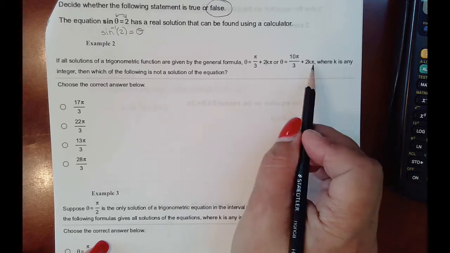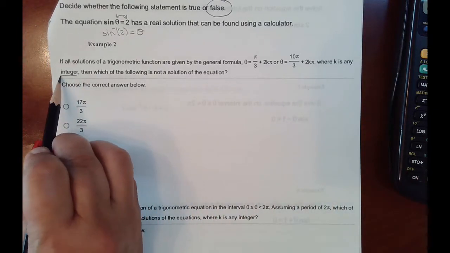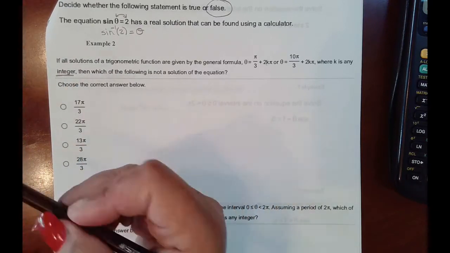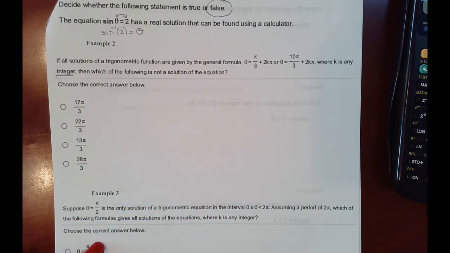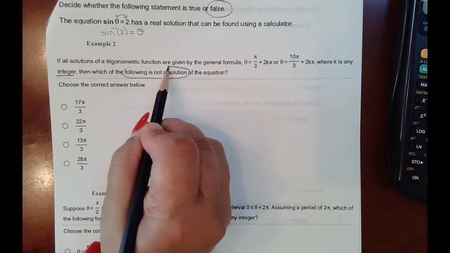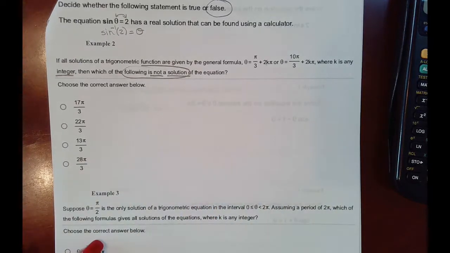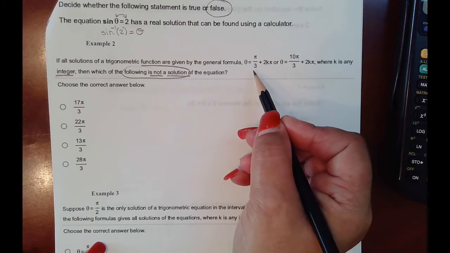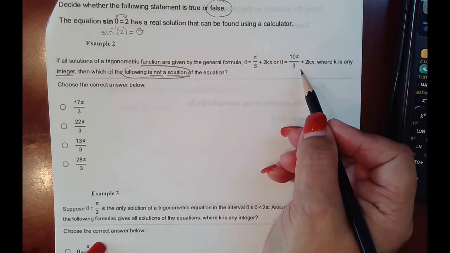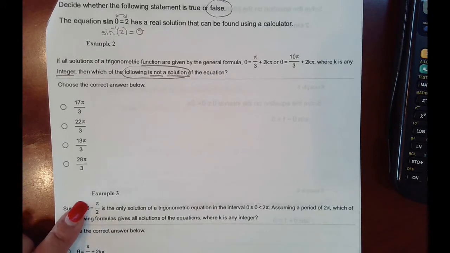Where k is, and here they go telling you what k is, where k is any integer. So it could be 0, 1, 2, 3. So now this says, which of the following is not a solution? Okay, so all we can do is start generating some solutions. I'll do a few with this equation, a few with this equation, and let's see if we can figure out which one is not a solution.